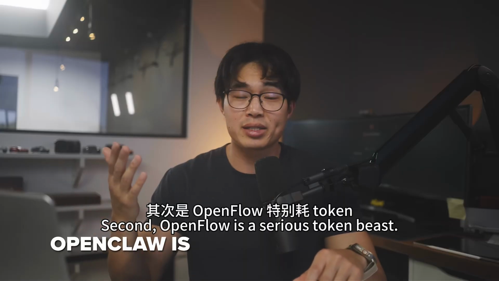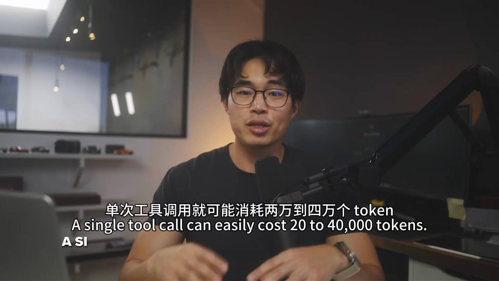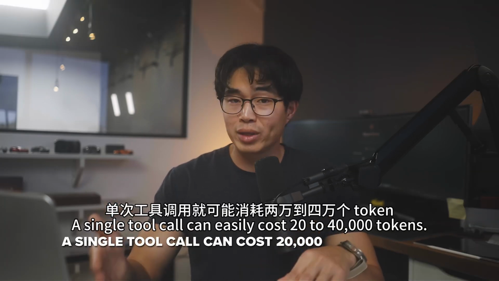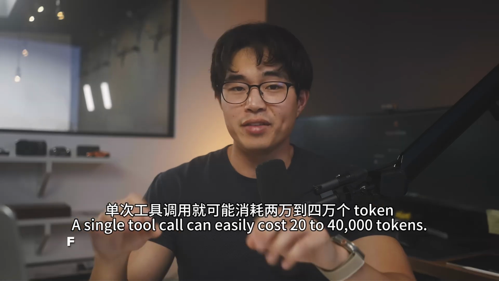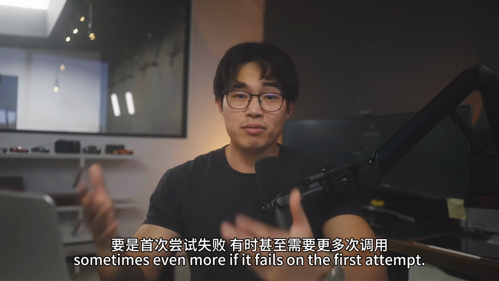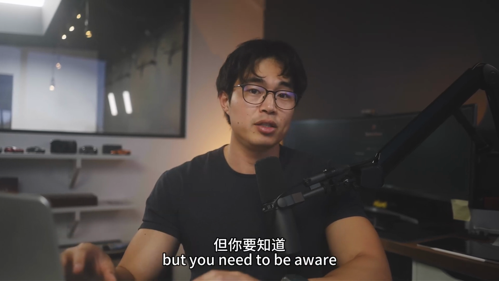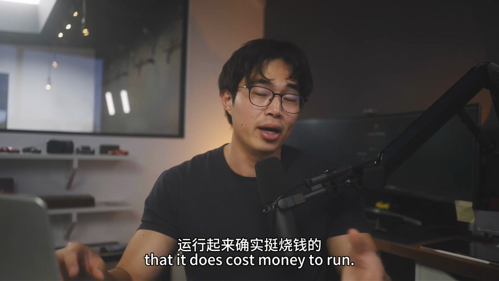Second, OpenClaw is a serious token beast. It burns through tokens really fast. A single tool call can easily cost 20 to 40,000 tokens, and finishing one task often takes 10 to 20 tool calls, sometimes even more if it fails on the first attempt. Like I said, it's very powerful, but you need to be aware that it does cost money to run.